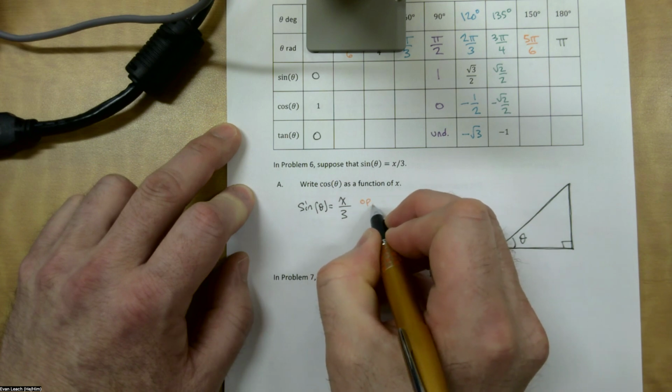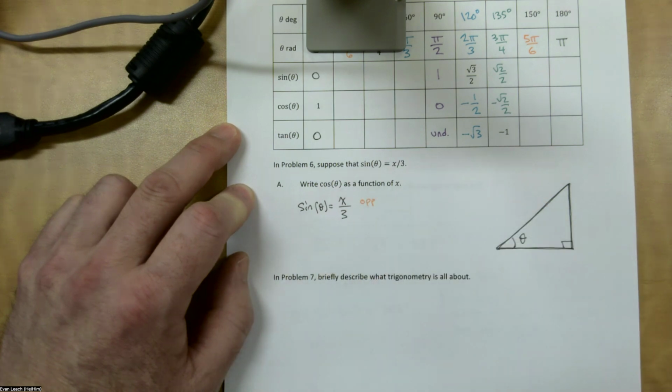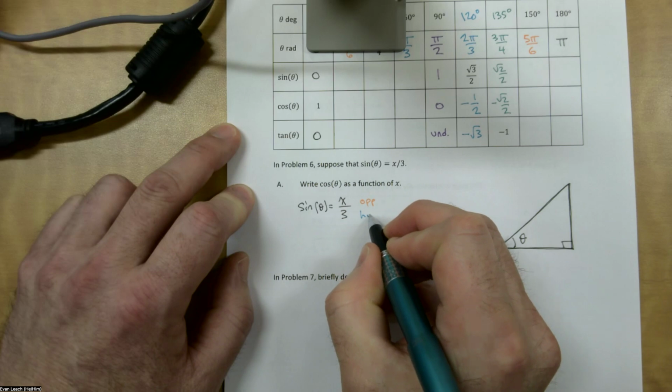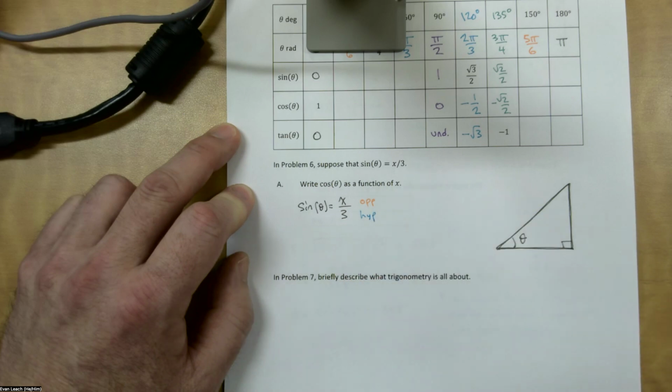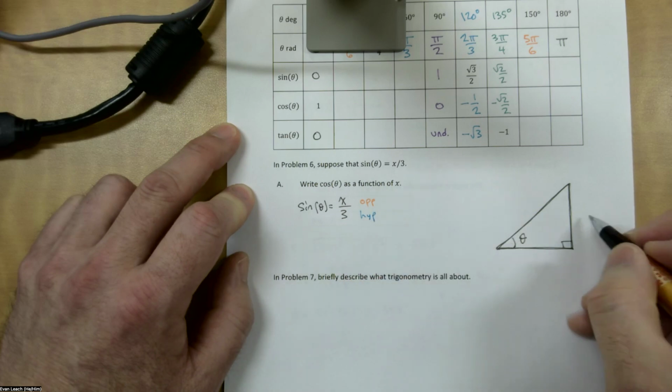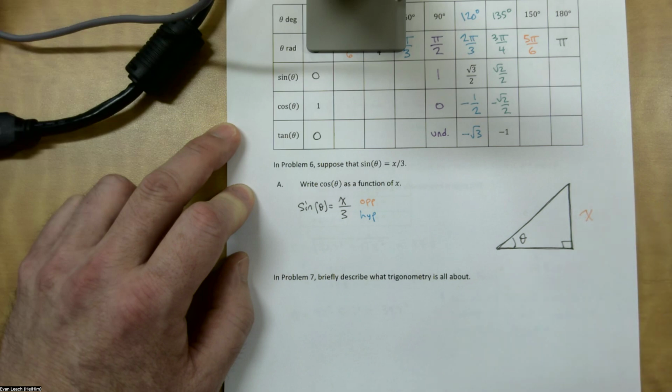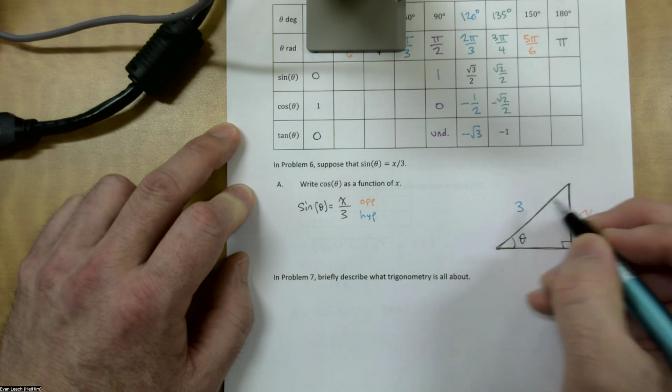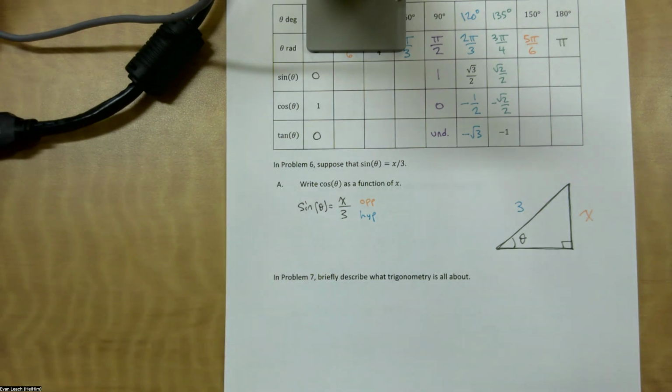Sine is opposite over hypotenuse. So opposite the theta, I will just write x. And for the hypotenuse, I will use 3. From here, we can figure out the adjacent.